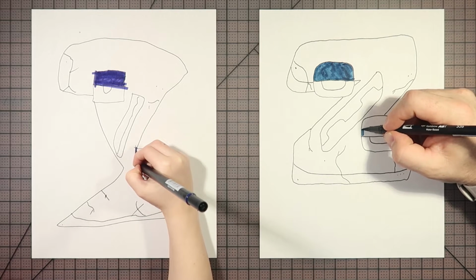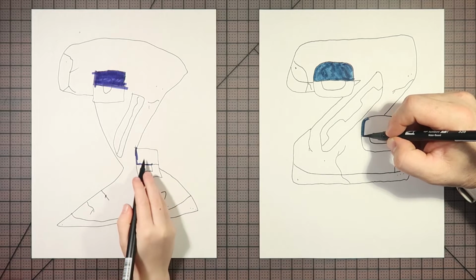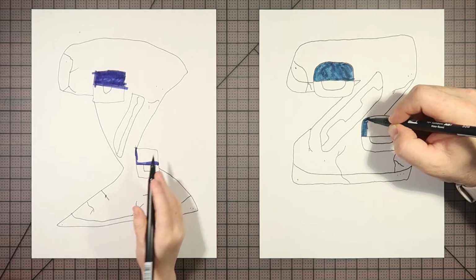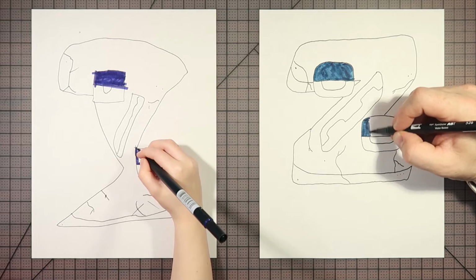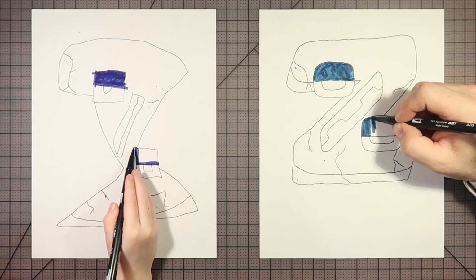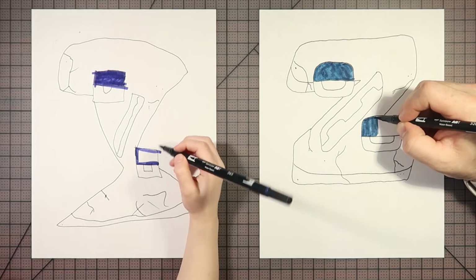Just a second. This is, like I said, gonna be pretty quick. Most of Z is white, so there's not going to be a ton of this stuff to do.